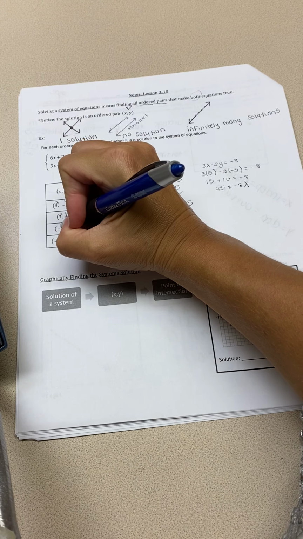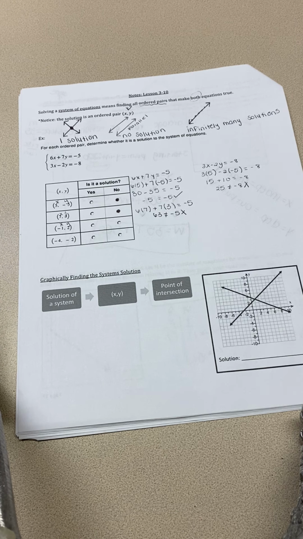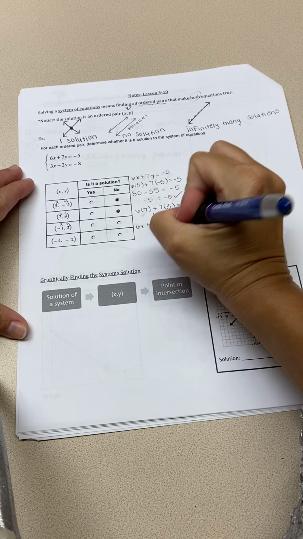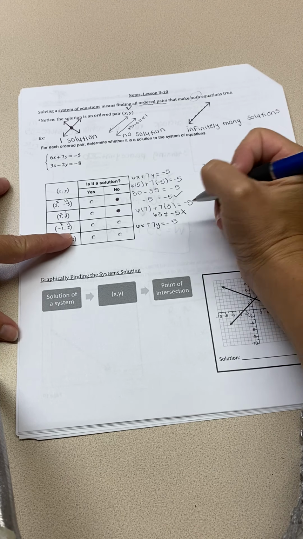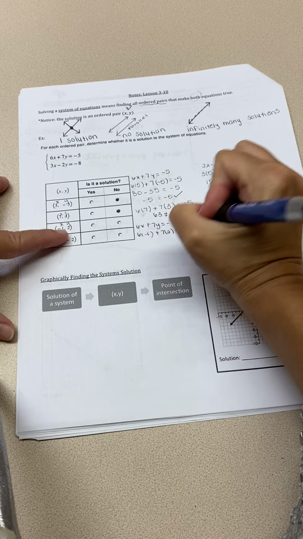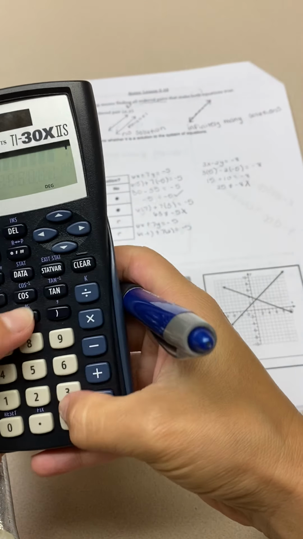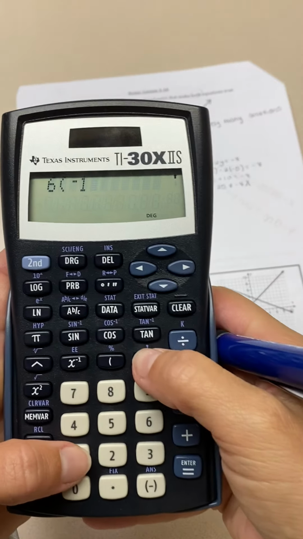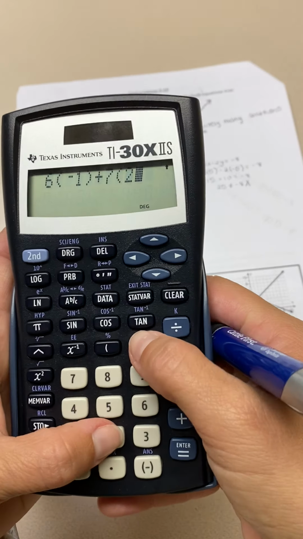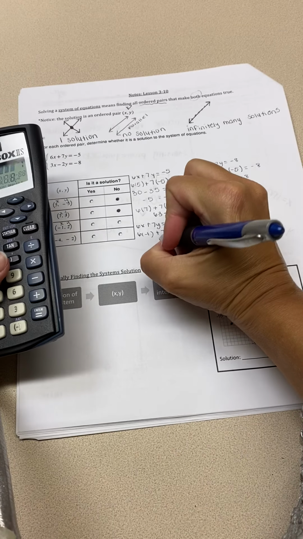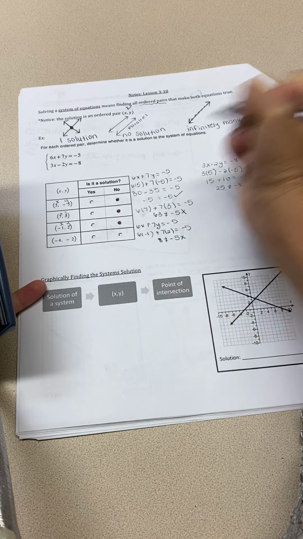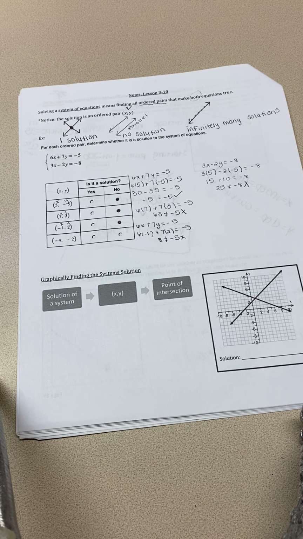Next, trying the point -1, 2. So x is -1, y is 2. Going back to our original 6x plus 7y equals -5, we're going to plug in -1 for x and 2 for y. So 6 times -1 plus 7 times 2. Does that equal -5? Let's see in our calculator. We get 8. 8 does not equal -5. Again, this does not work. Because it doesn't work for that first one, it doesn't even matter if it worked for the second one or not. It cannot work for both.